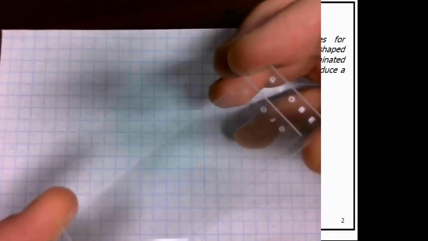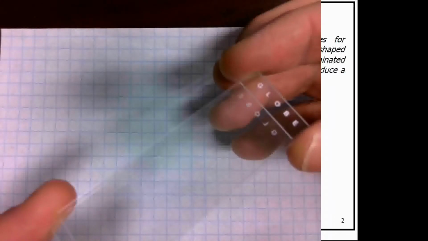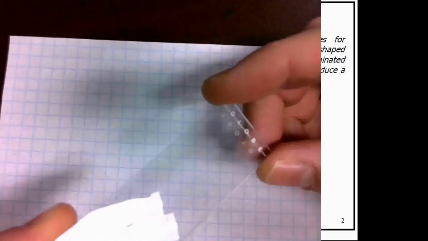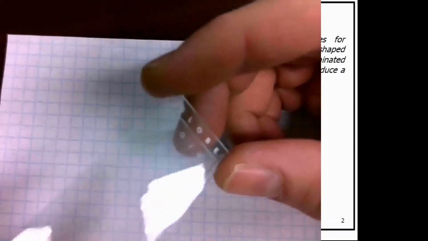So what I'm going to try to do is create an air gap that will give me a Newton's rings pattern. This will not be a perfectly symmetrical one because it will be touching at various points, so we'll see an imperfect Newton's rings phenomenon.